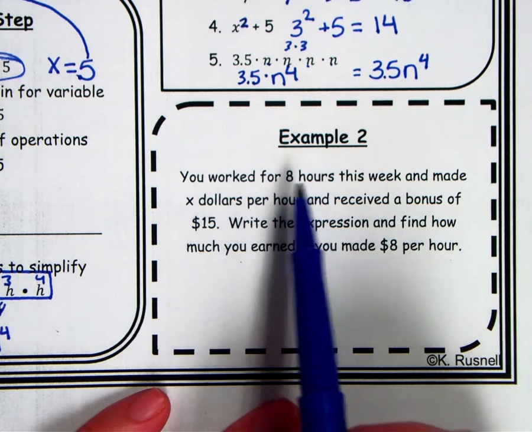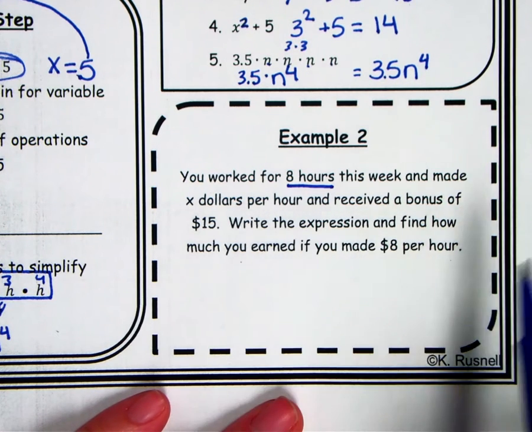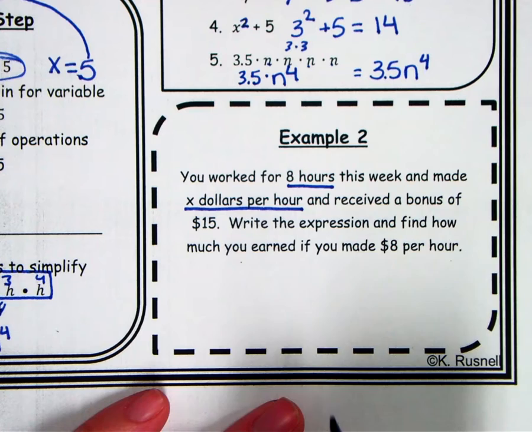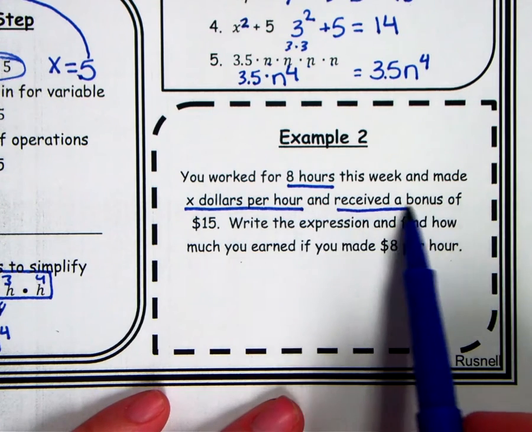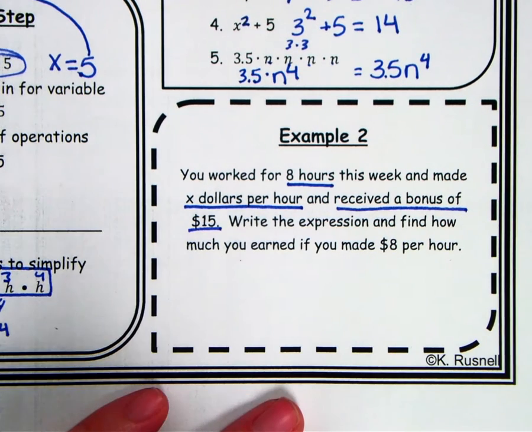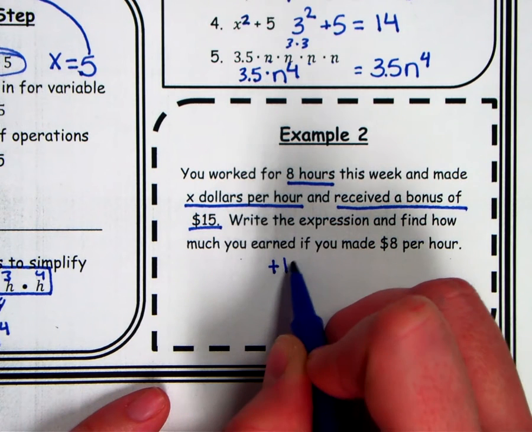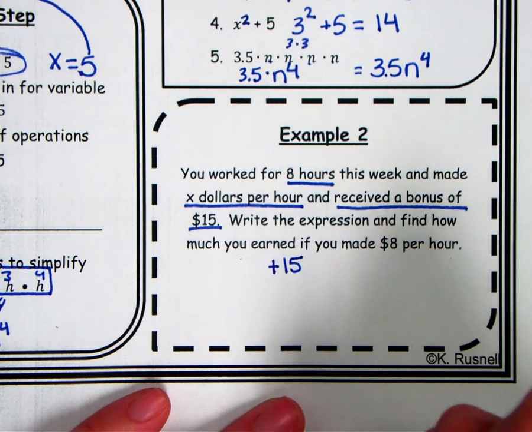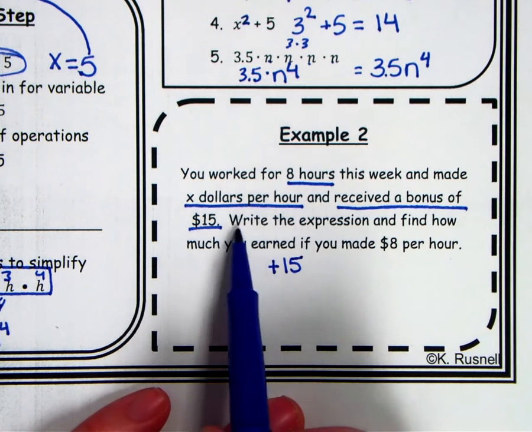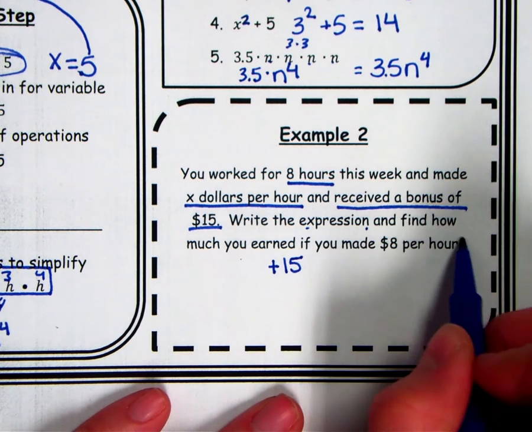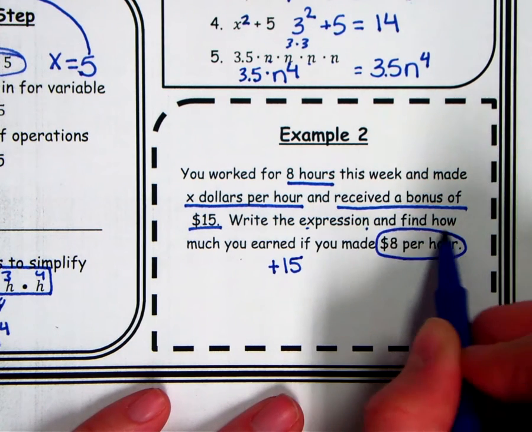So it says you worked 8 hours this week and made X dollars per hour. And you received a bonus of $15. So if you receive a bonus, you're really just getting an additional $15 added to your check. Okay, so this says write the expression and find how much you earned if you made $8 per hour.